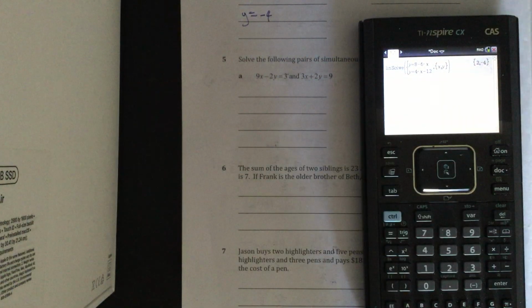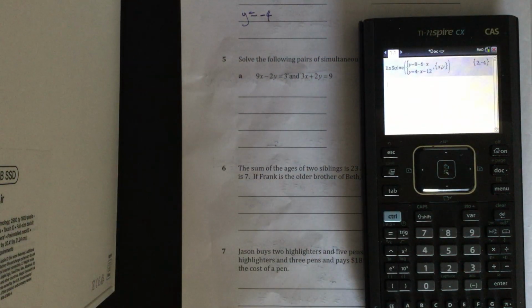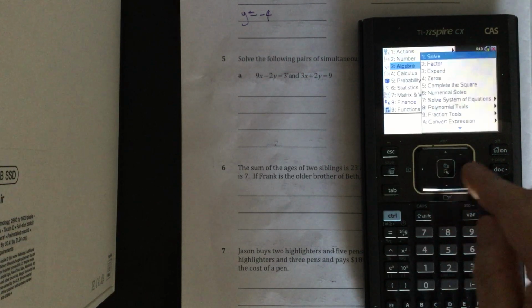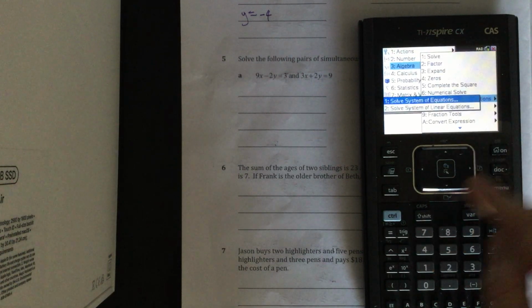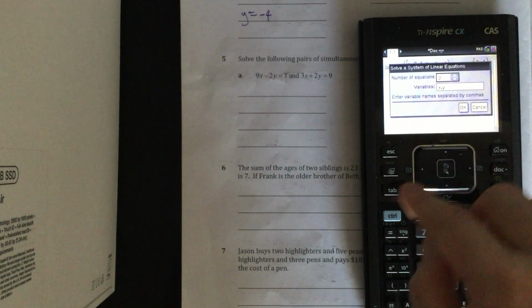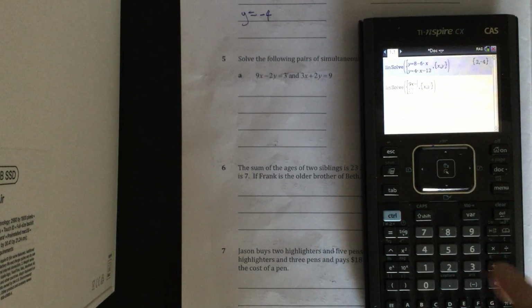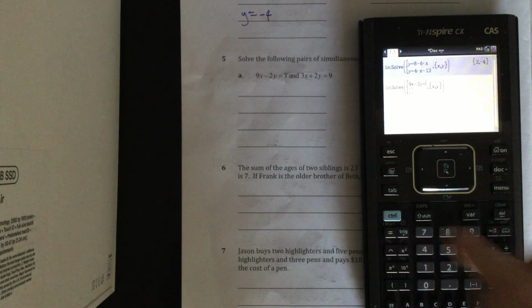Slightly more difficult because the question here doesn't have any actual, well, you're not exactly doing this by hand. Therefore, you don't actually have to worry about the substitution or elimination methods. Just use algebra, linear equation, x and y, provided they're using x and y as well. 9x minus 2y equals 3.